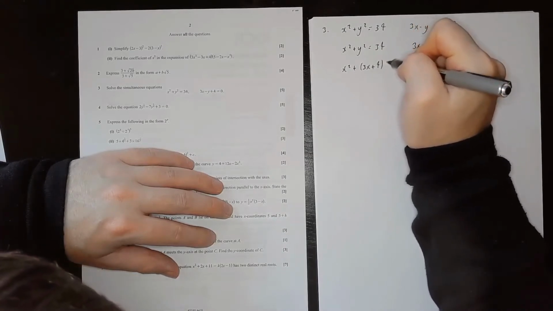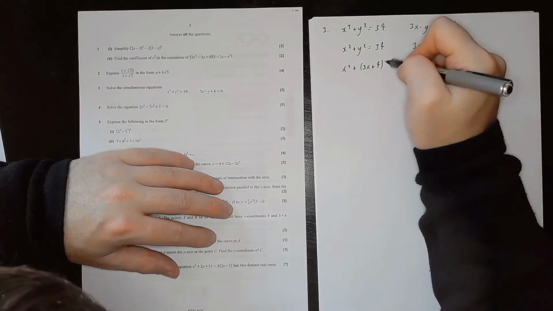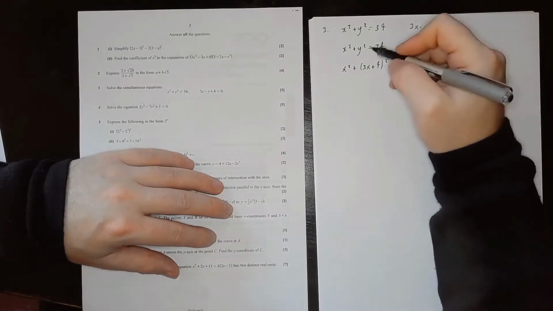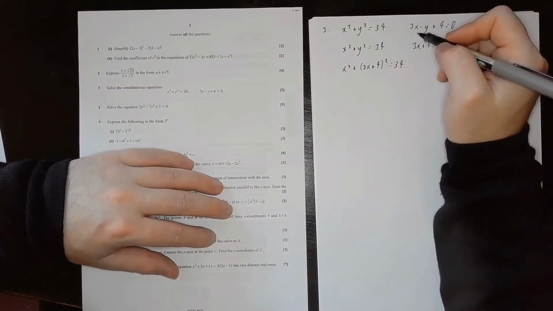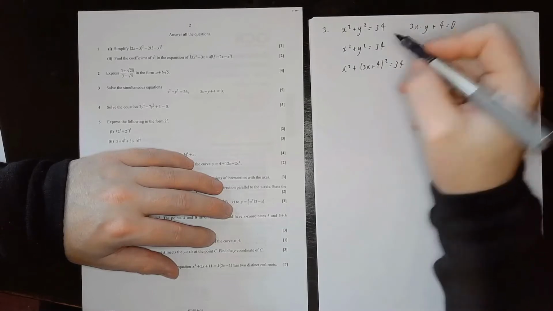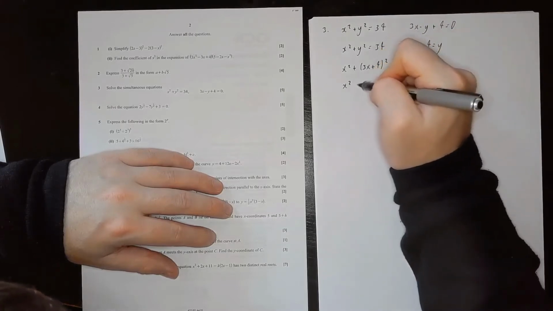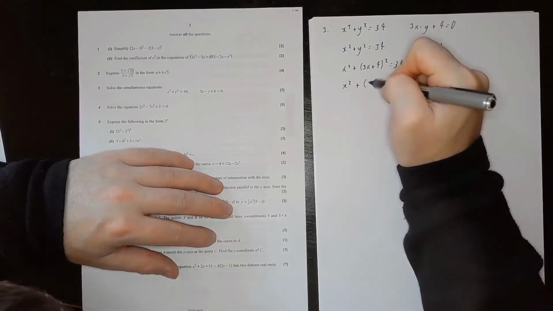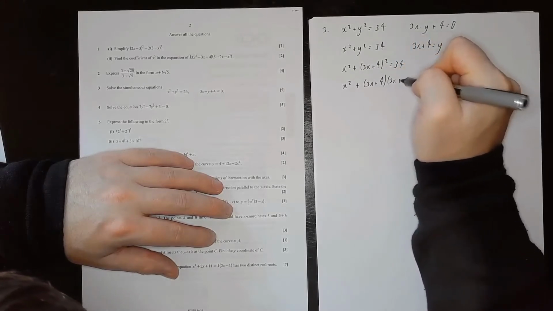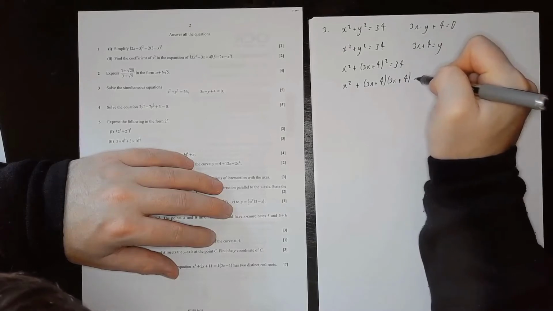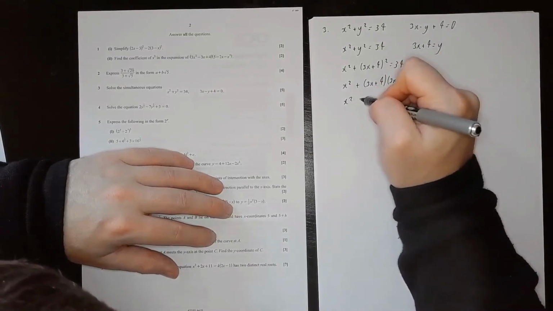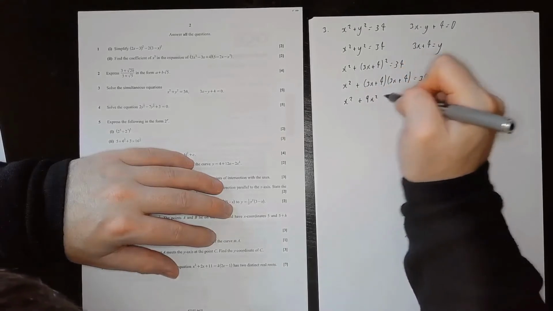So the trick here is to find an expression for y and sub it into the first equation. So then we've got an expression just in terms of x. And it's a quadratic.